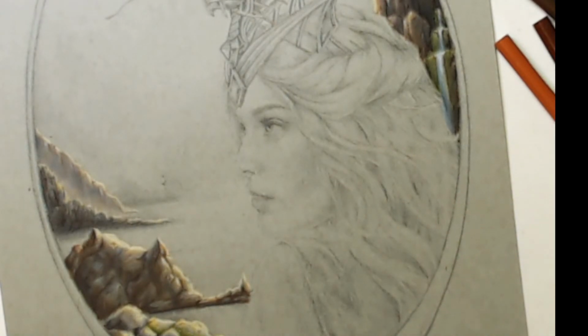Then I'm going to take Celadon Green, BC 1020.